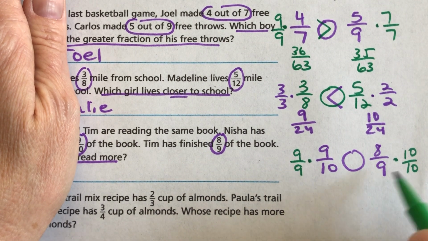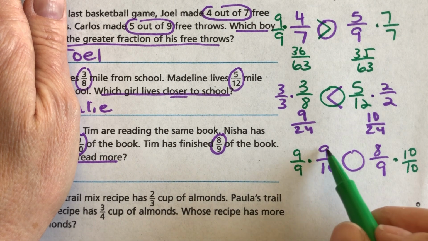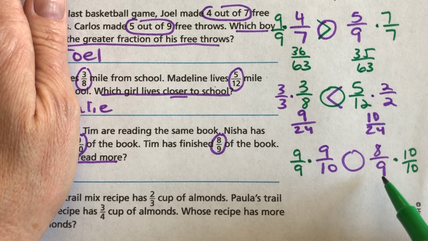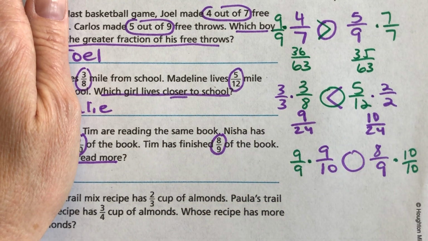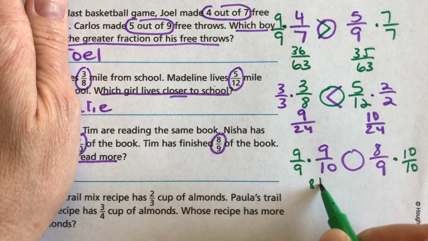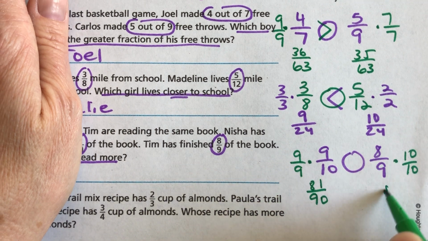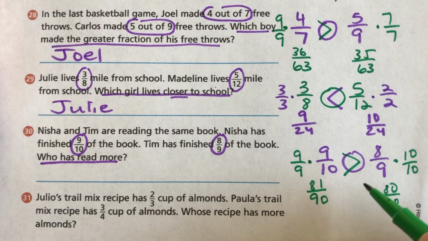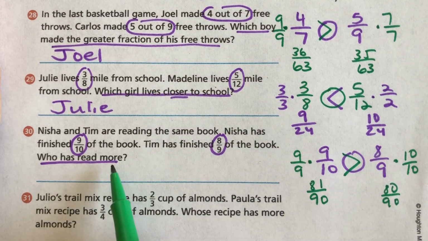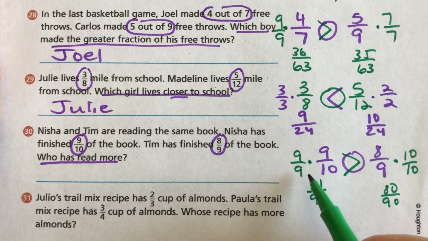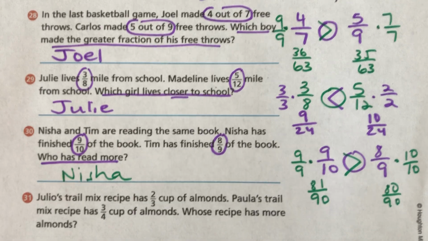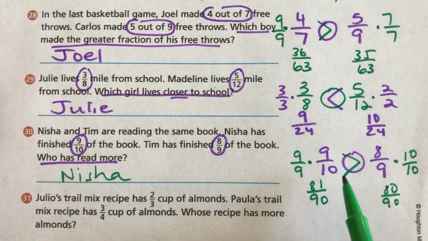Just so you know, you could use some fractional reasoning for this, meaning this is 1/10 away from the whole and this is 1/9 away from the whole. If you're like, what are you talking about? Just wait, we'll be doing it some more in number talks. For now, I'll stick to the way that you're used to. So with this, I would end up having 81 over 90 and 80 over 90. So 81/90 would be greater. So if it wants to know who's read more, well, the 9/10 would be more. And Nisha was the one that read 9/10. So Nisha is what you should write on the line. And we have our work to prove it right over here.